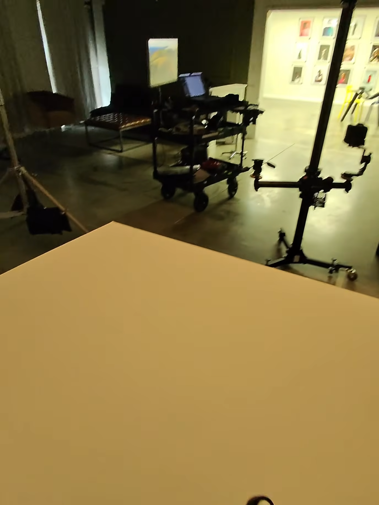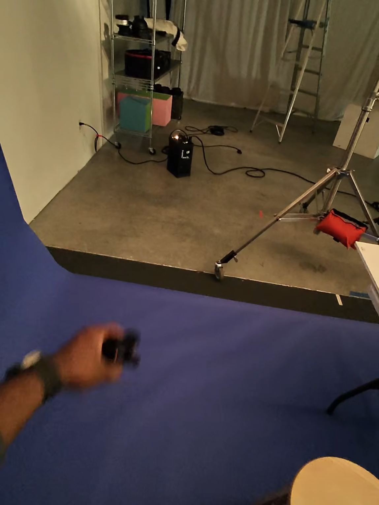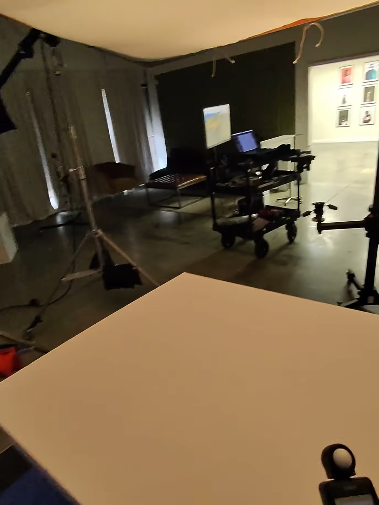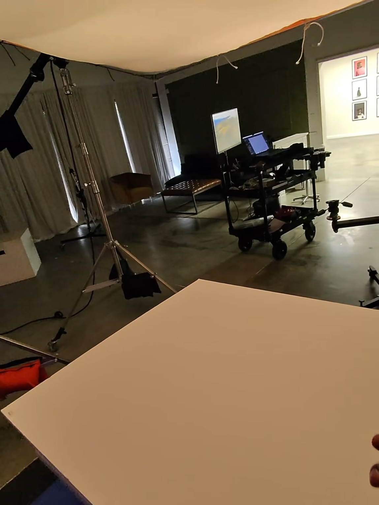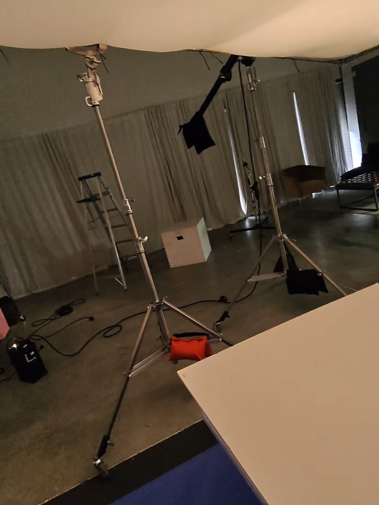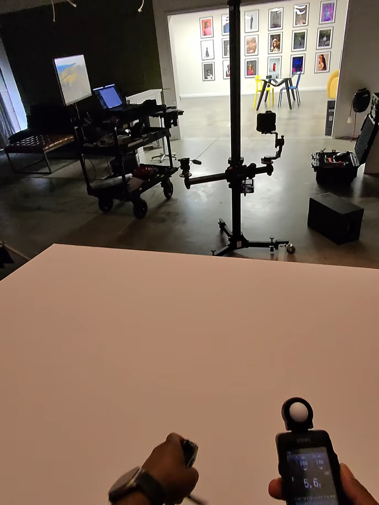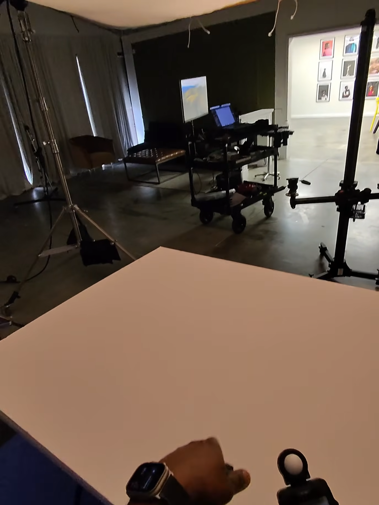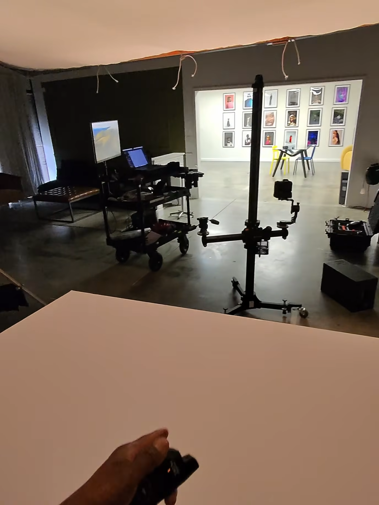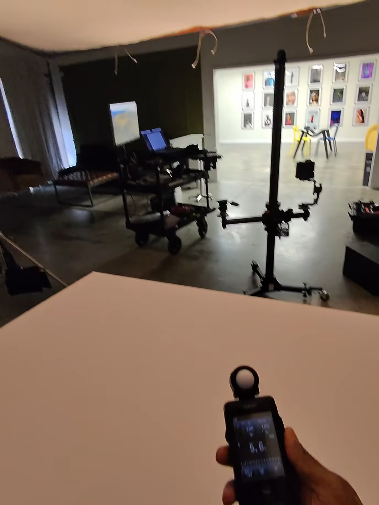So the background's 5.6, that means that somewhere around here is at f8, and then somewhere around here where my subject is at f11. So I know that the background is going to be darker, because if 5.6 is the correct exposure on the background, then I gotta believe that by the time that light hits my subject up here and it's supposed to be at f11, if I shoot at 5.6, they're going to be super overexposed.